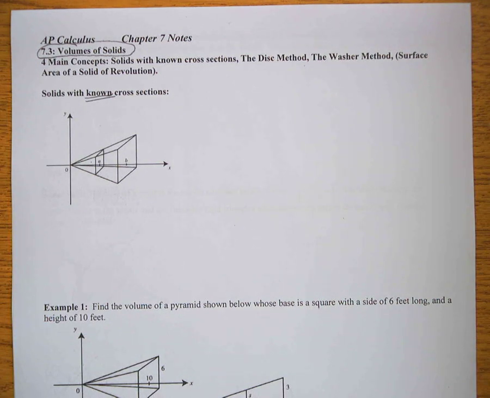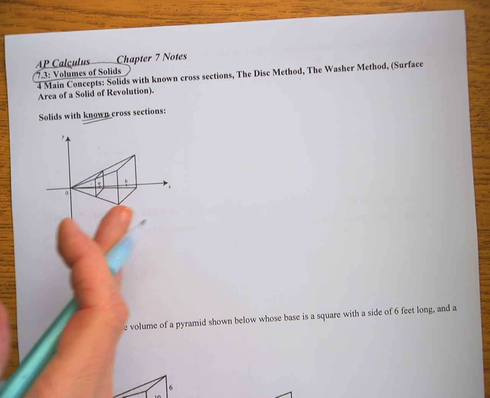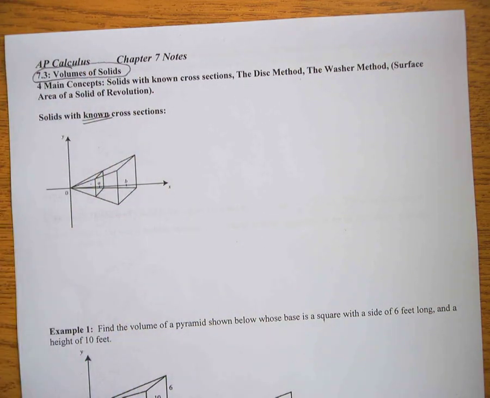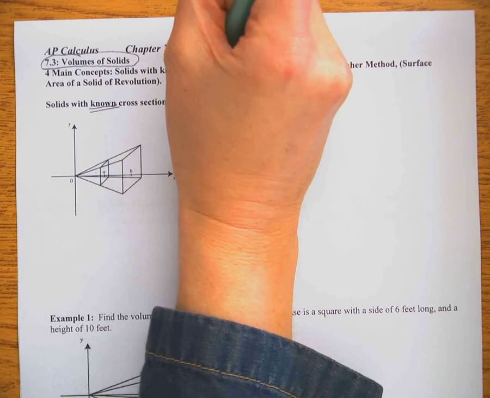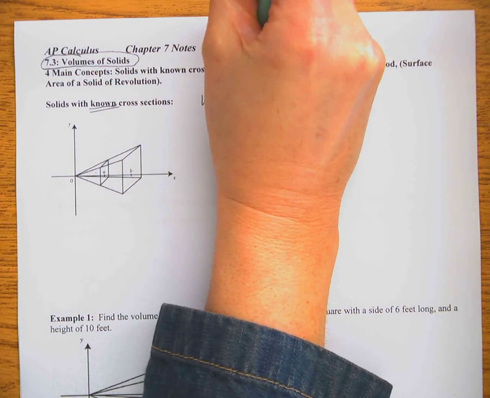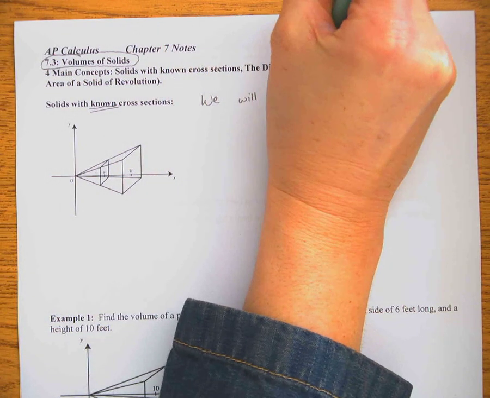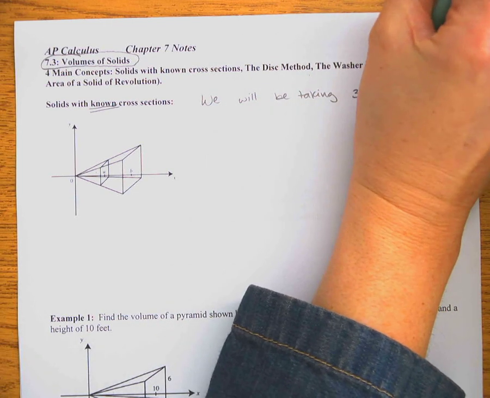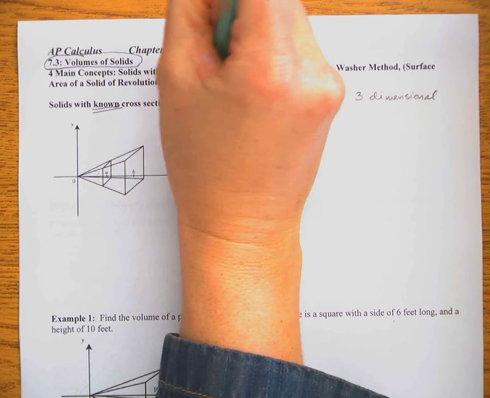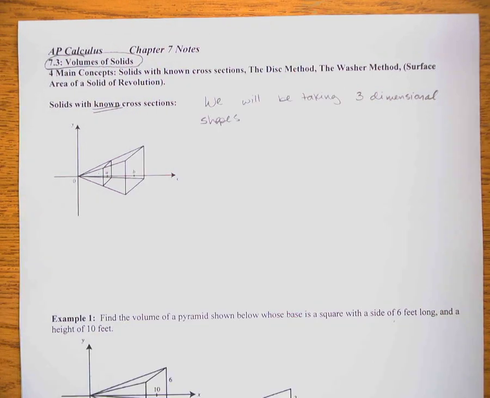In other words, if you were to take a solid and slice it, do a cross-section, cut it in half somewhere in the middle, what would that cross-section look like? And we use those cross-sections to find volumes. So basically, we will be taking three-dimensional shapes. So this is going to require a lot of visualization on your part, having to really think what it would look like.